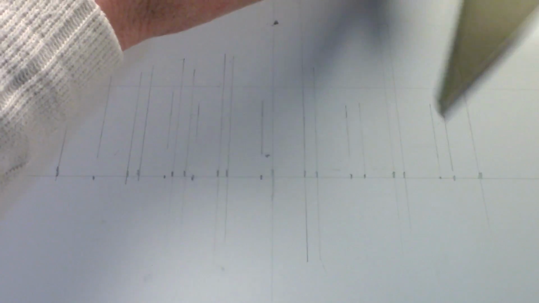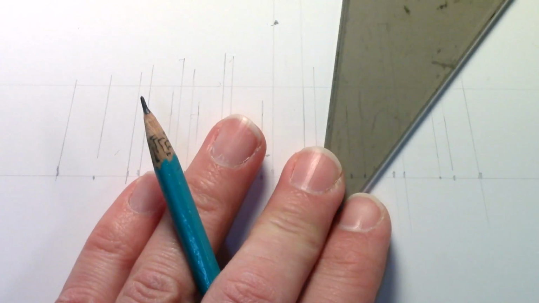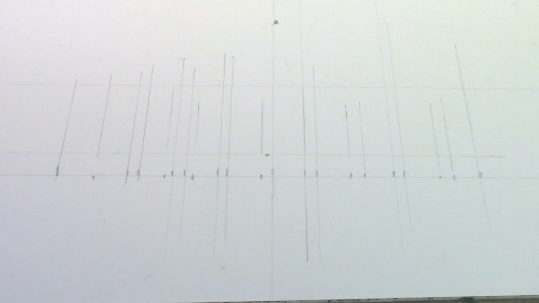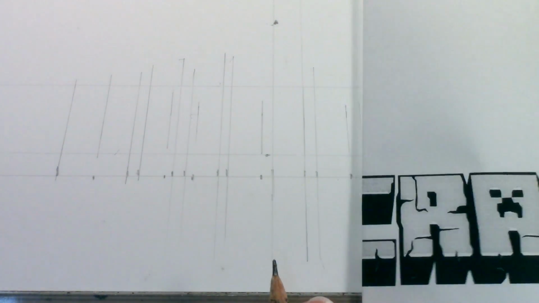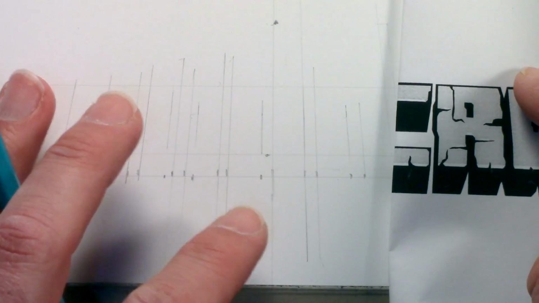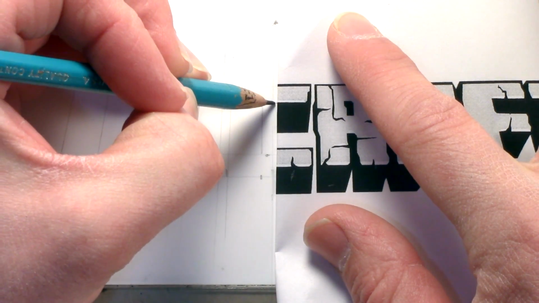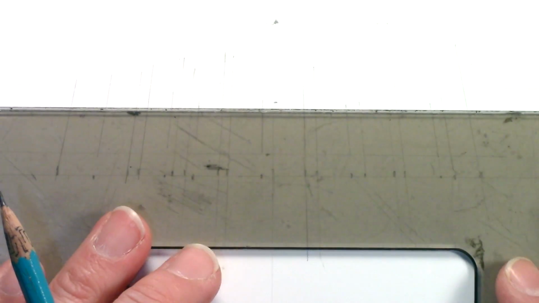So there it is. Just transferred the thickness of that line. Now I'm going to go all the way across. There we go. Now how thick is the top of the C? And that's the top of the letters there. Alright, now I can start filling them in a little darker so I know where I'm drawing. So I'm going to do this on high speed.